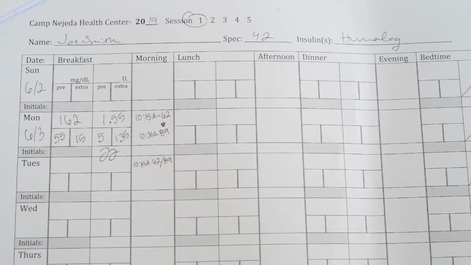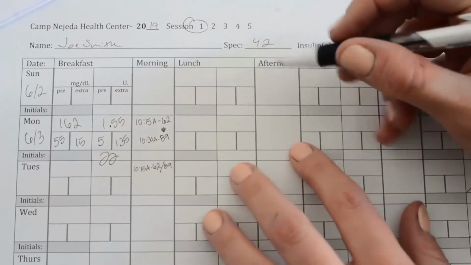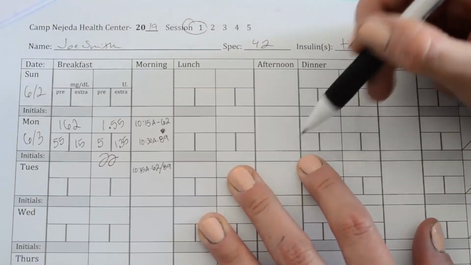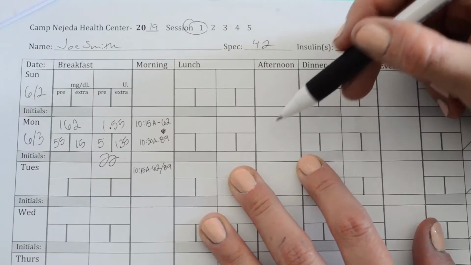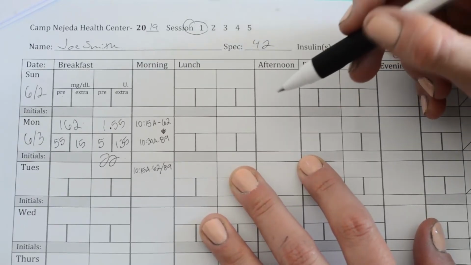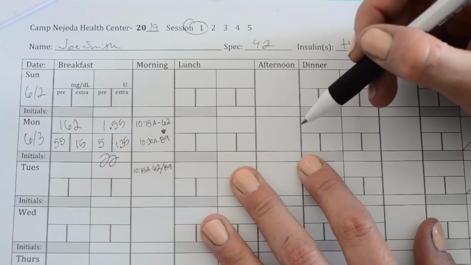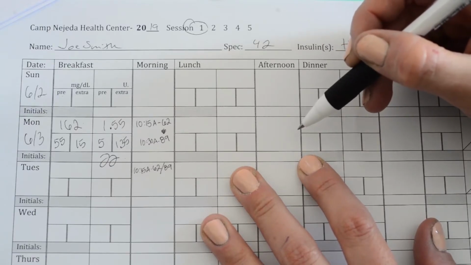So in that situation, we would give insulin for correction, assuming at this point it's 3 hours after lunch. Let's say lunch was at noon and this happened around 4 p.m., right? So let's say it happened at 4 p.m., he had a blood sugar of 300, and he had small ketones. So we'll want to write that in this box, in between lunch and dinner, the afternoon box. So we'll want to write in the time that it happened, what the blood sugar was, any results of ketones, and how much insulin we gave him at that time.